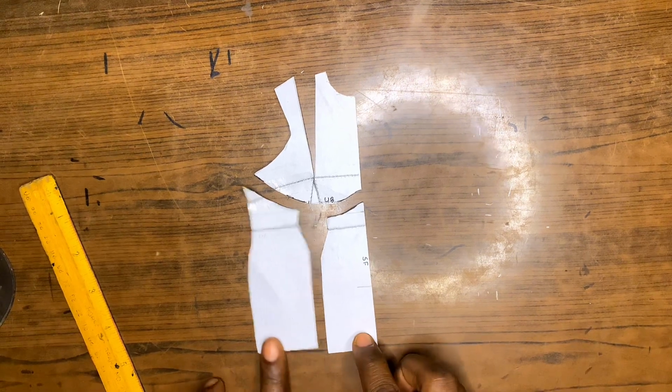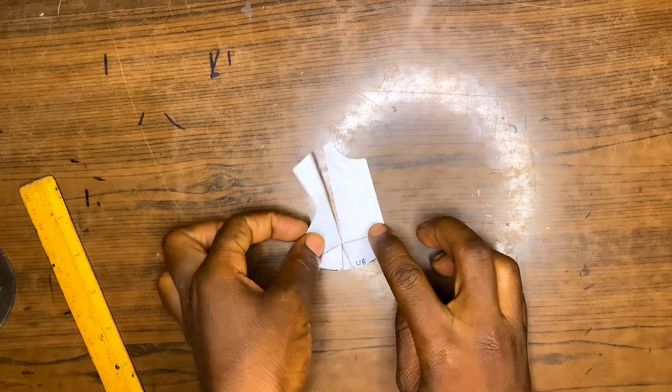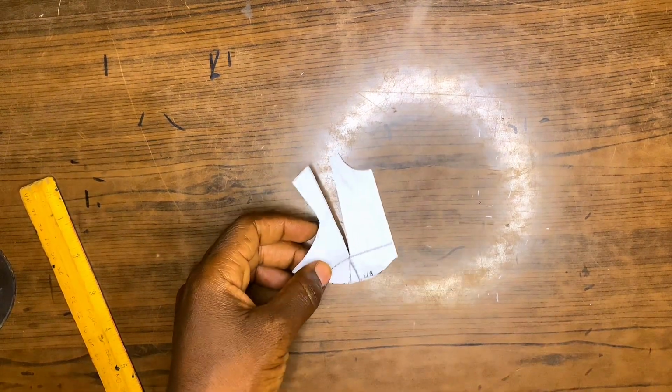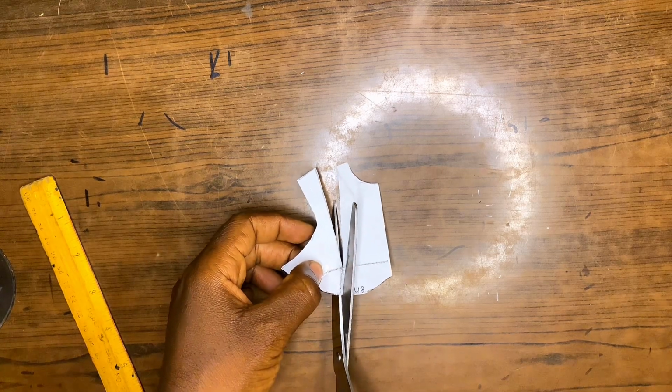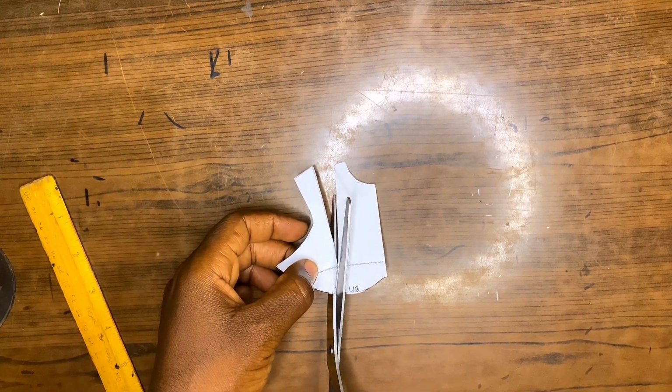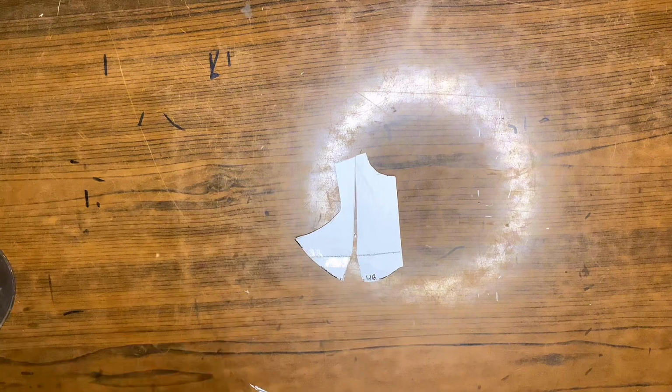So I have gone ahead and cut out the pieces. Now to this part, we have a dart here. The next thing we're going to do is we'll cut it off completely, like so. Go ahead and join this part of our upper bodice.